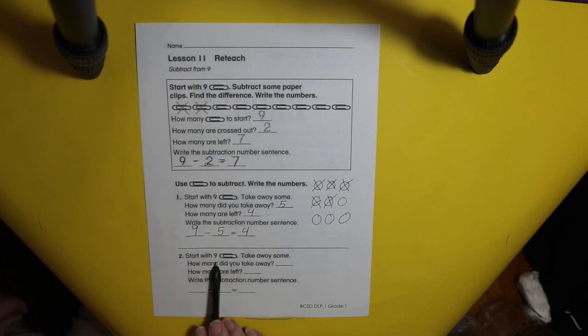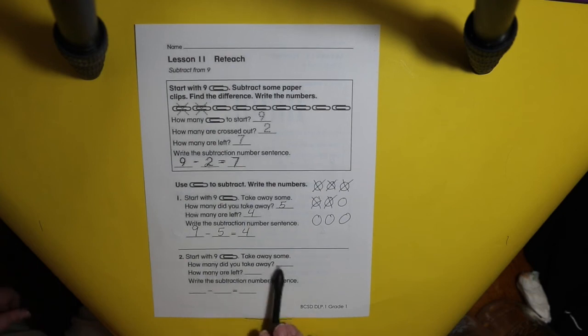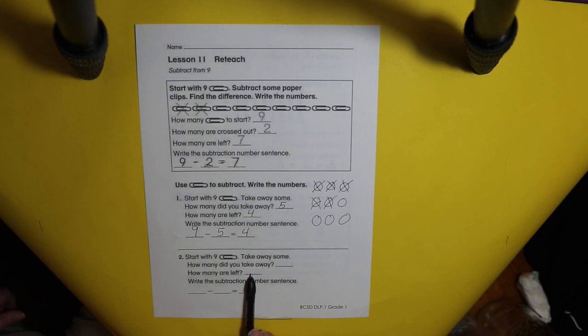So now you're going to do number 2 on your own. Either draw or use 9 counters. Take away some. Tell me how many you took away. Count how many are left and write your number sentence. You can either pause the video and do that now, or you can wait till the end of the video and then go back and do that at the end.